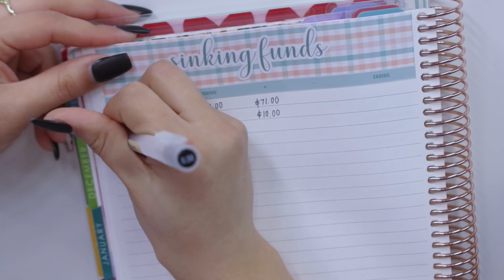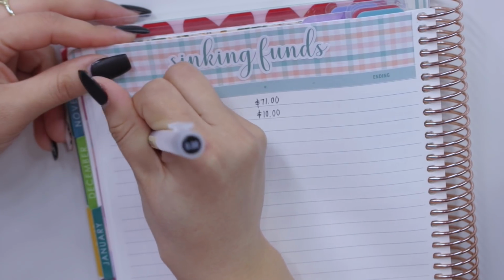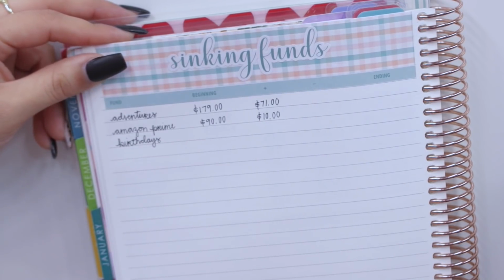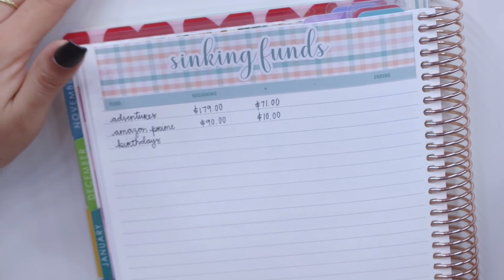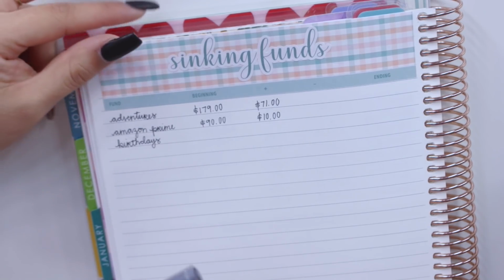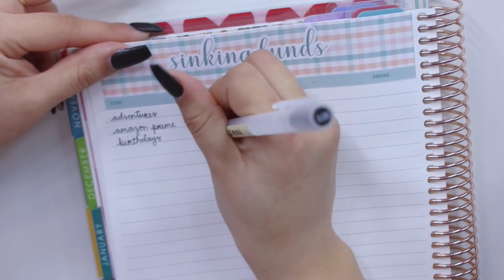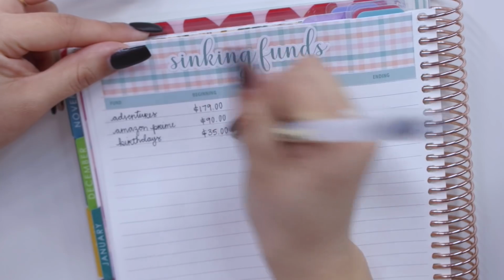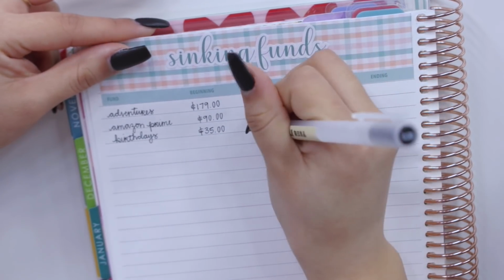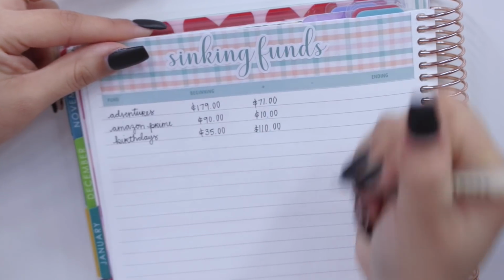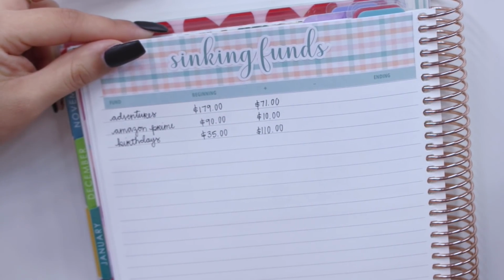Next, I have my birthdays category, which I will be using this month. I have so many birthdays coming up, but in reality, I'm only probably going to have to buy presents for 2 people because the rest don't live in this country. So I am beginning with $35, and I will be adding $110 in here. I have my dad's and my friend Cynthia's birthday coming up.